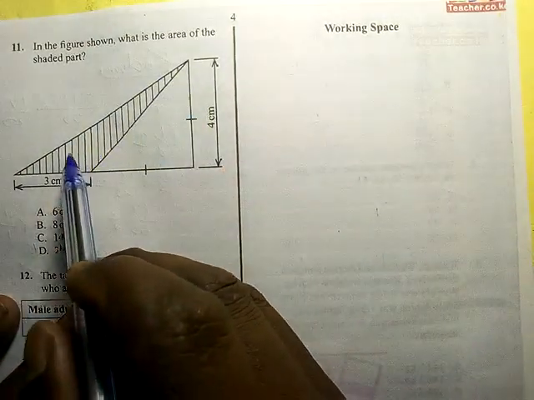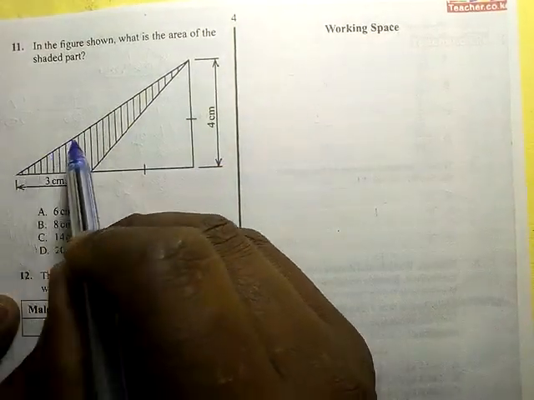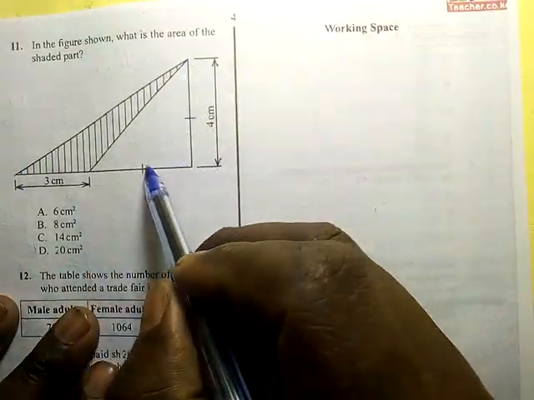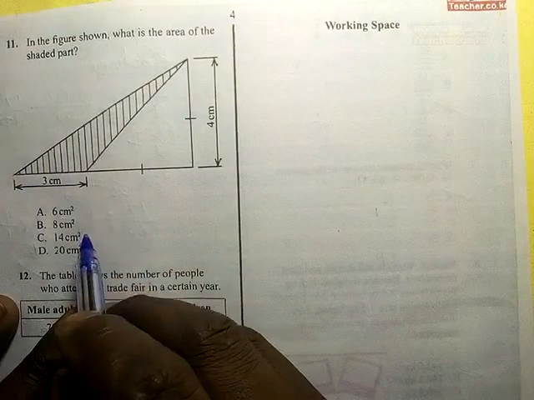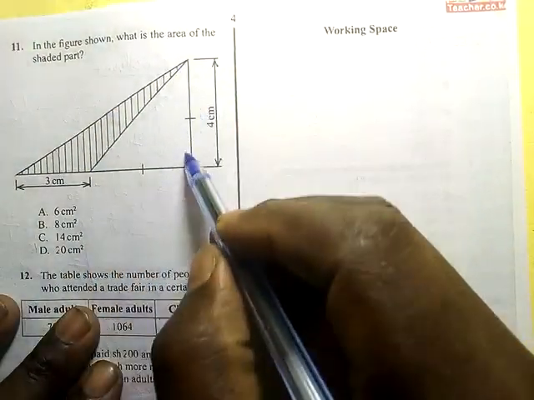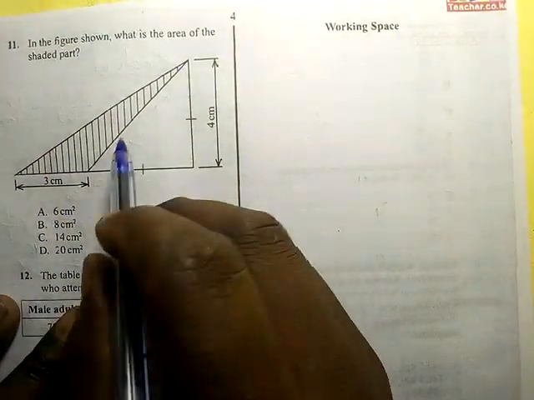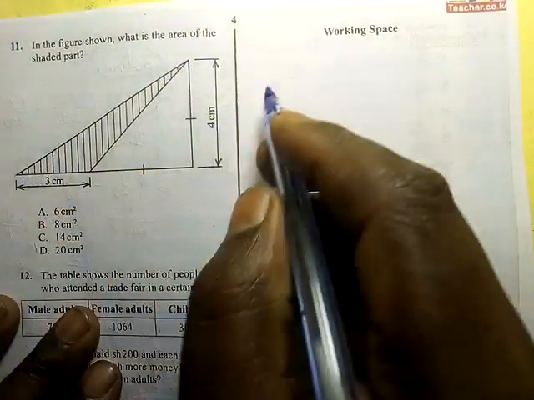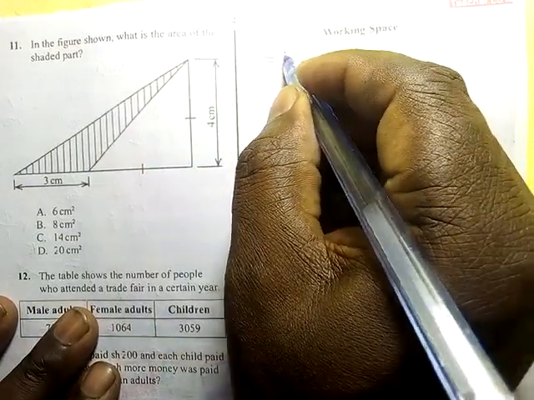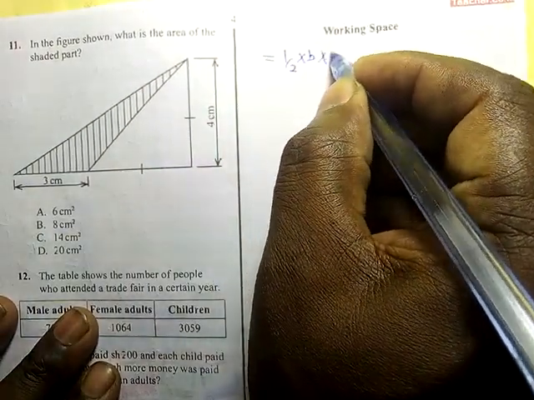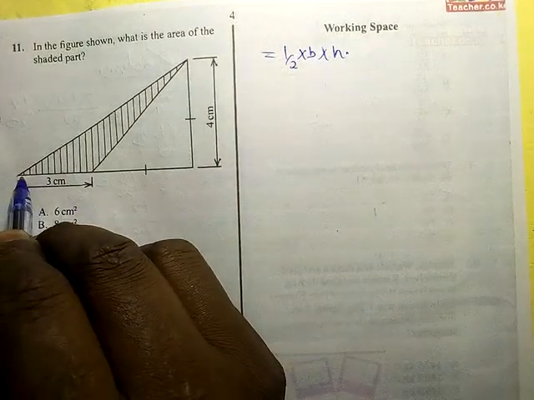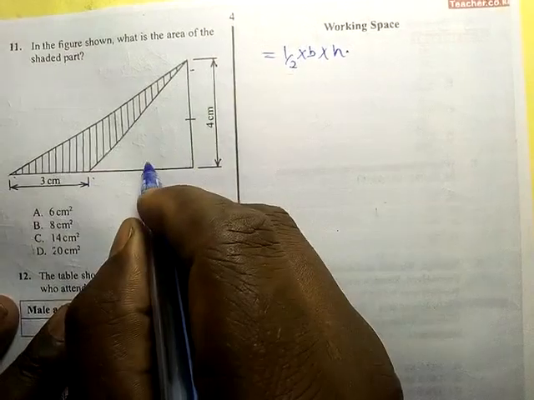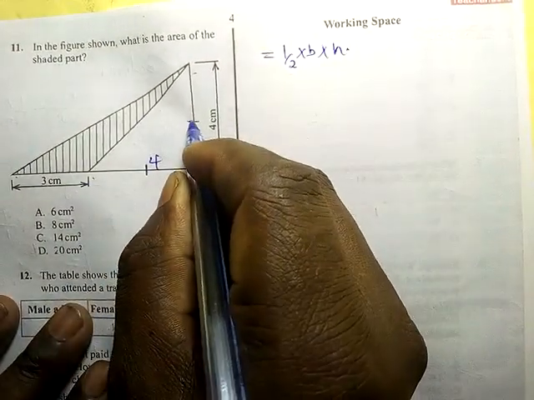So in this figure, you can see we have two right angle triangles. There is this big right angle triangle, and then we have this right angle triangle, and then we have this. So we have 3 triangles here: the bigger one, this one, and the shaded. To get the area of the shaded, first we can calculate the area of the big triangle. Area of a triangle is equal to a half times base times height. From here up to here, we have been told is 4. From here up to here is also 4, because they are the same size.